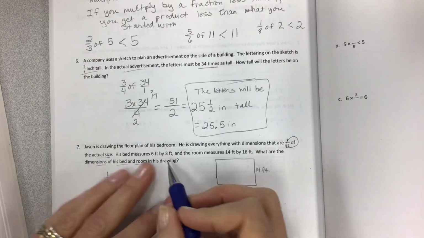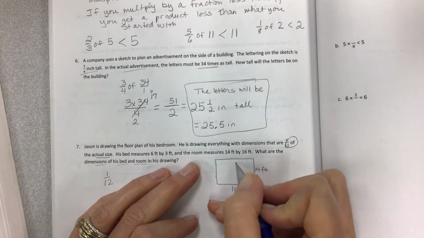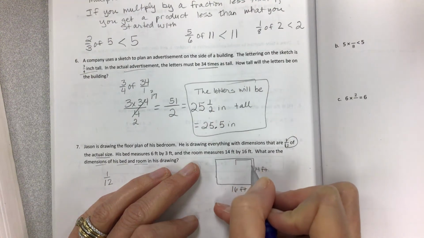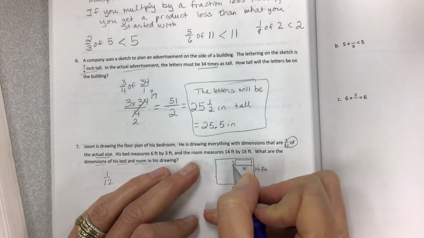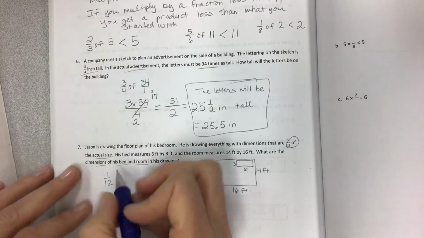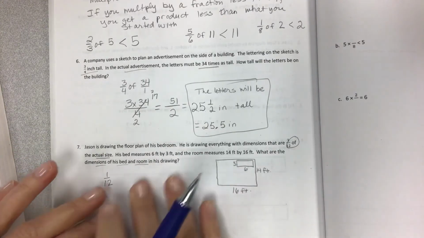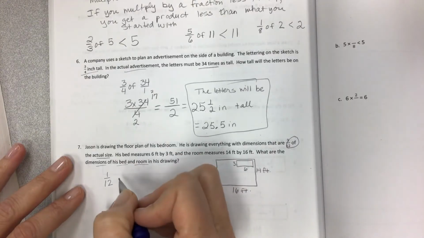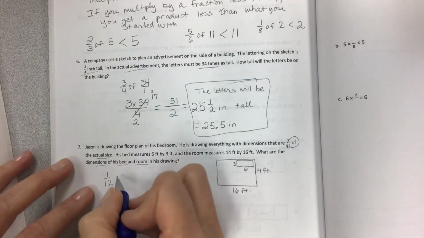And then we've got the bed, and the bed is 6 by 3. So you can kind of see what it looks like in any fashion you wish. But it's going to be 1/12 of every dimension so that you can solve that.